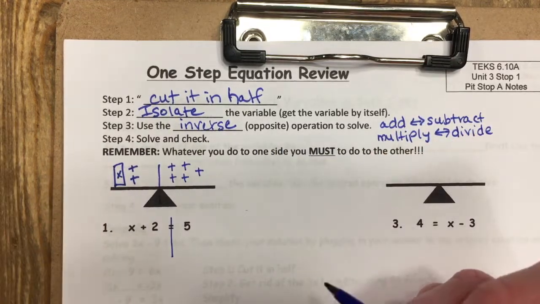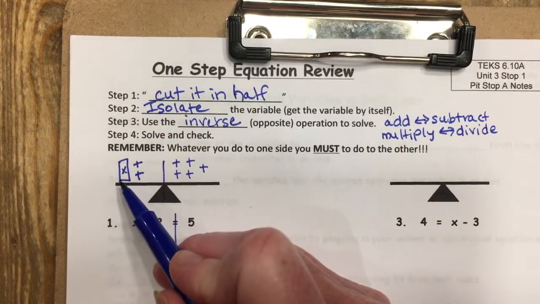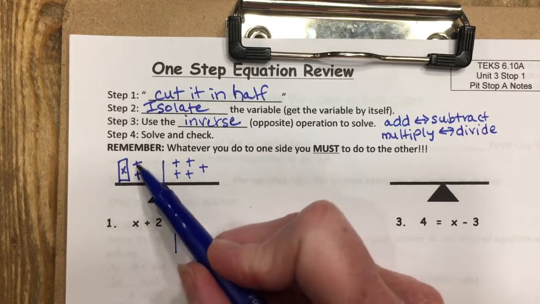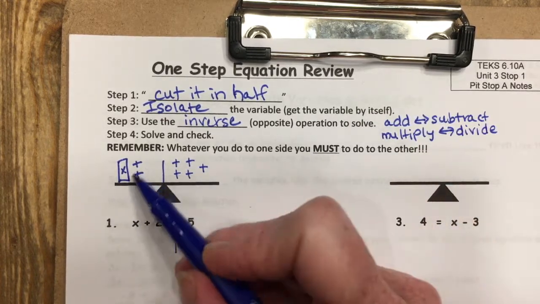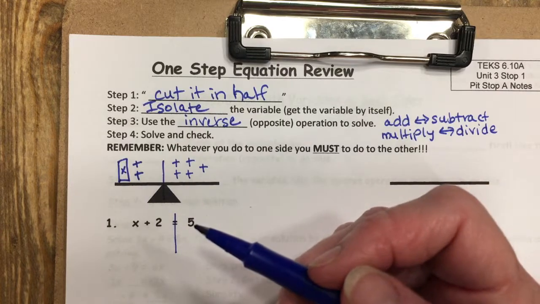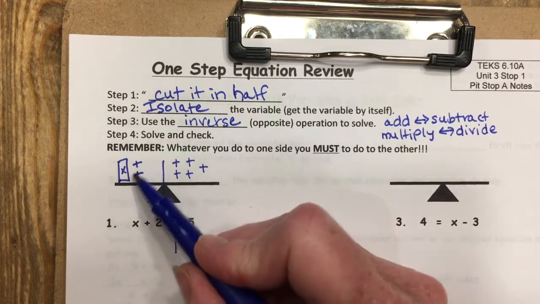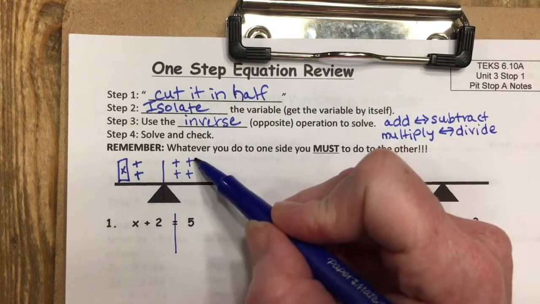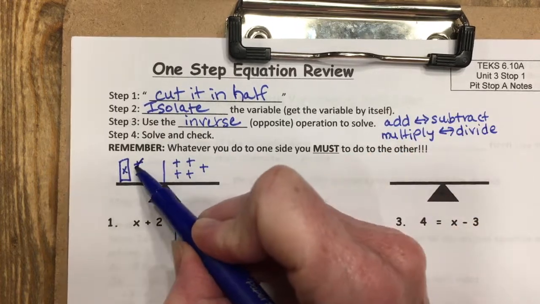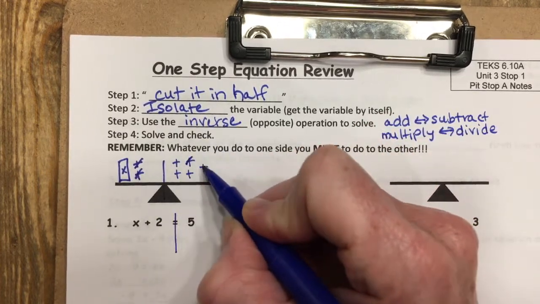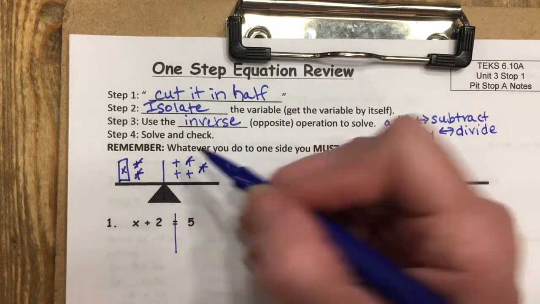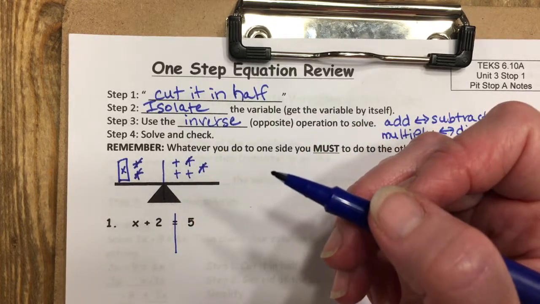All right, and so if we wanted to solve this so that we just knew what x was, what we would have to do is get rid of these two positive chips right here. So if I take away these two chips here, then I need to also take away two chips here. Then what am I left with? I'm left with 3. Okay, so that's modeling the equation.